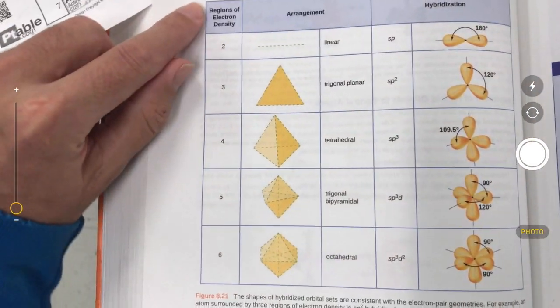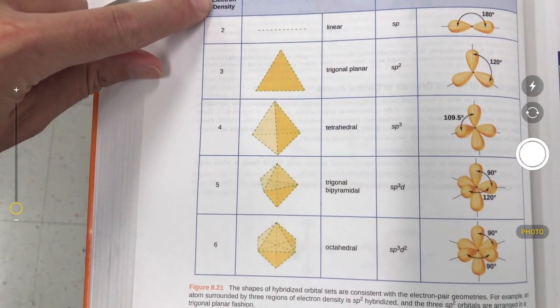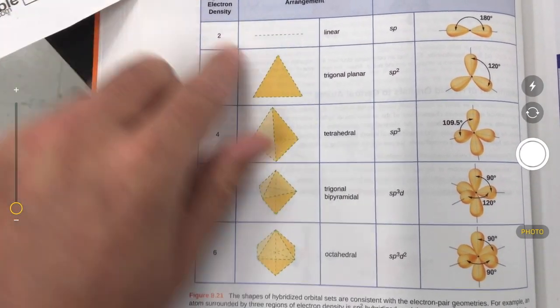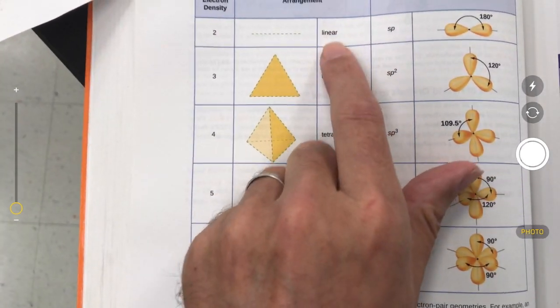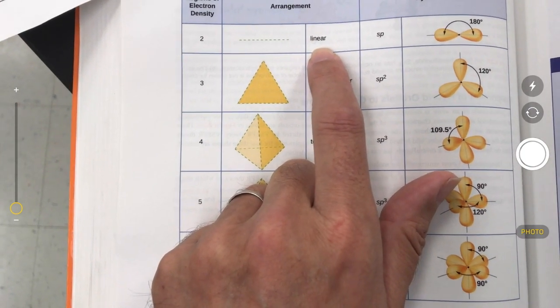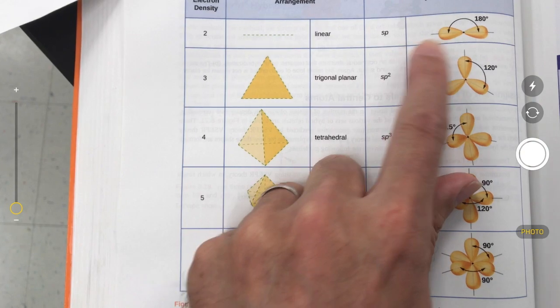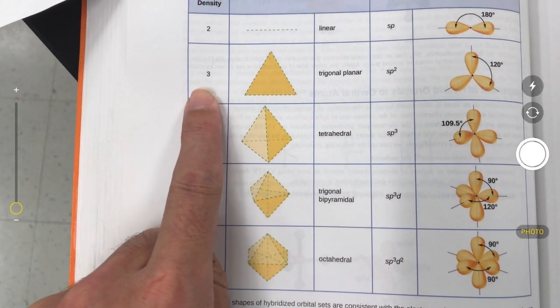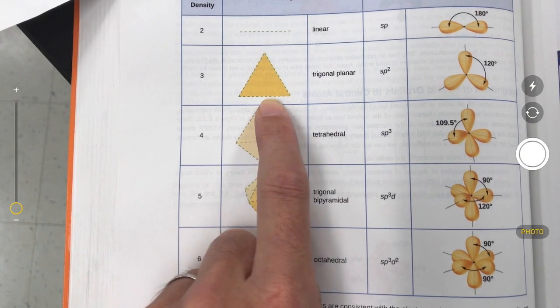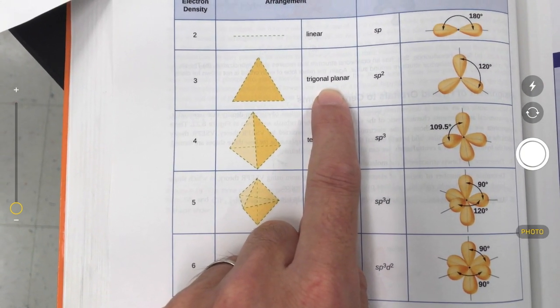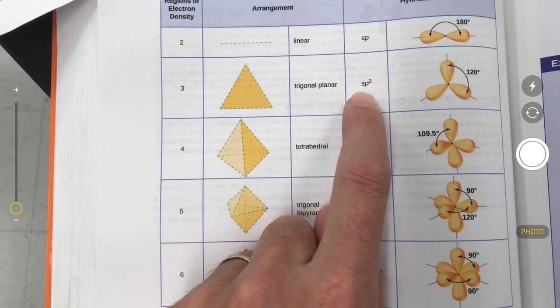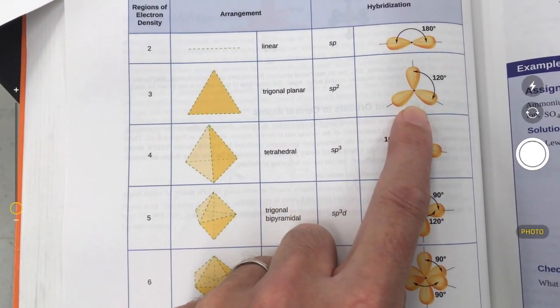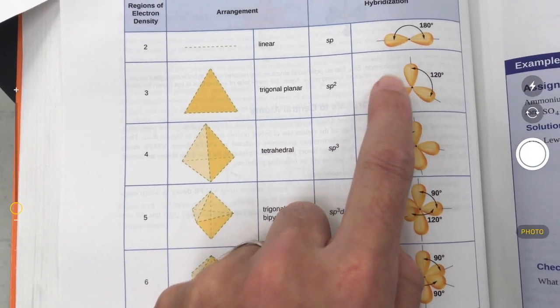Let me see if there's a summary table in the book. Yes, here we go. I don't need to write it all out. So what you do is you count your electron groups, your total electron groups. If you have 2 groups, it's going to be a linear geometry from VSEPR. It's going to be sp hybridized, and here's a little pictorial of that, okay? If you have 3 groups, it's going to be triangular, okay? We call it trigonal planar in VSEPR language. We would say it's sp2 hybridized, and that's what the orbital lobes look like of all the different hybrid orbitals.